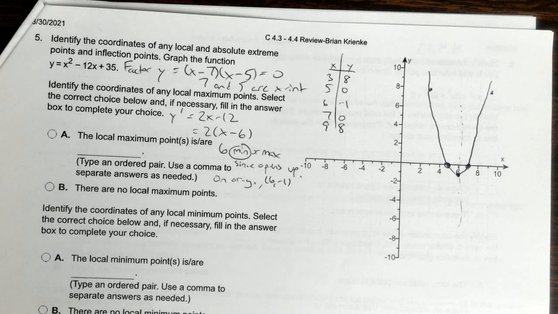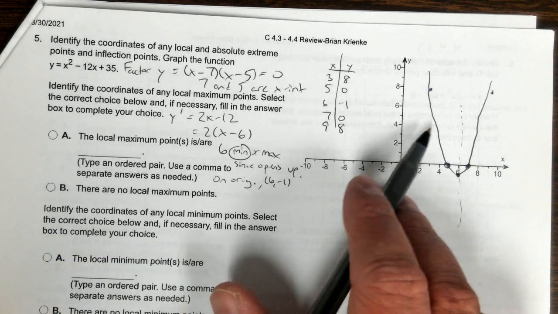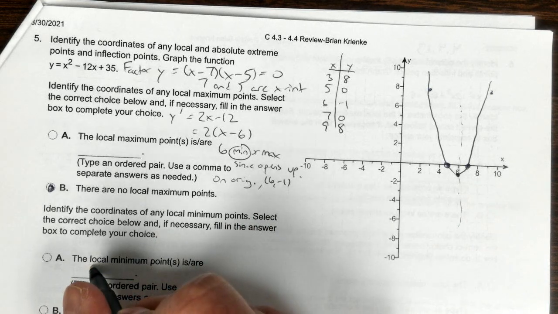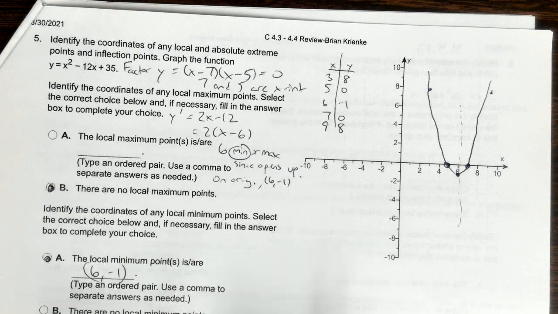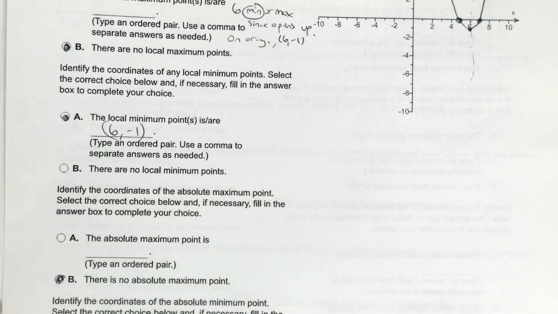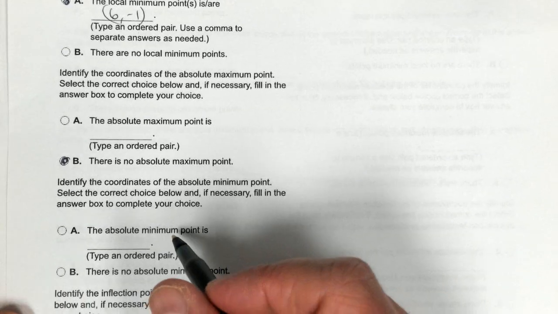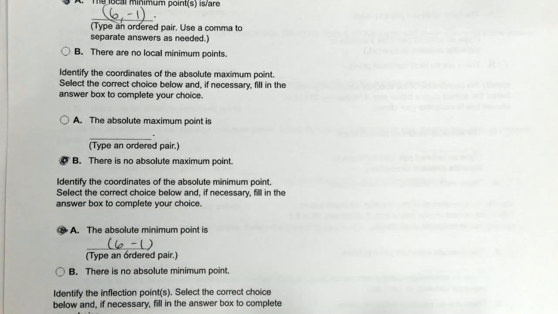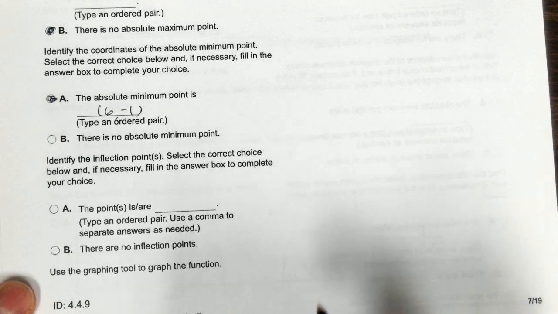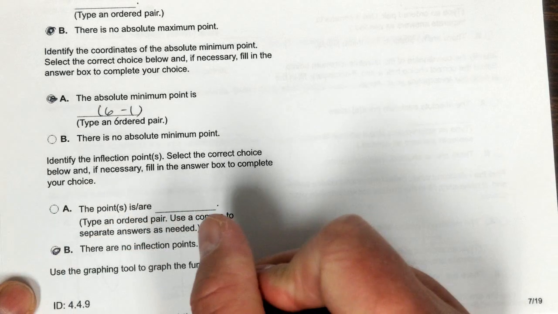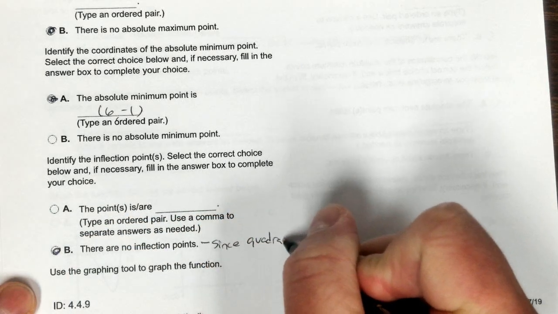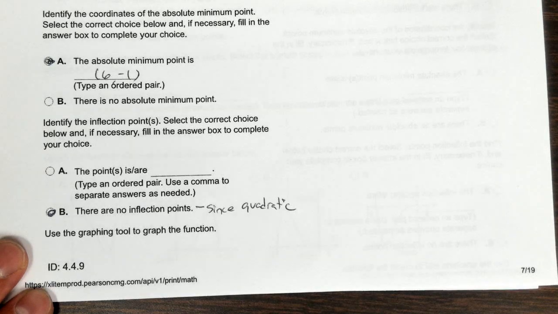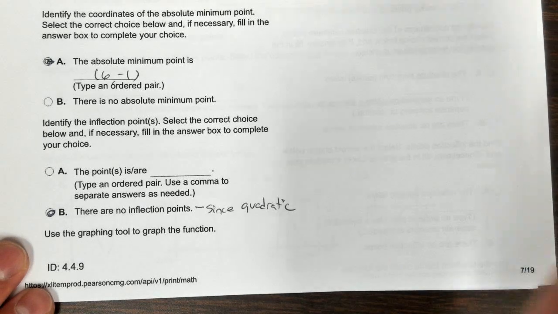Okay. So the next part of this is, well, we do not have a local maximum based on the graph, so that's B. The local minimum is 6, negative 1. There's no absolute maximum point. The absolute minimum point is the same as what we said earlier, 6, -1. And then if it's quadratic, there are no inflection points. You would have to have x cubed or greater. So that's pretty much it for that. We already graphed it, and then we have our answers.